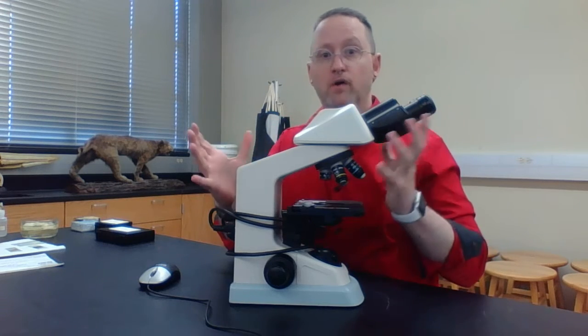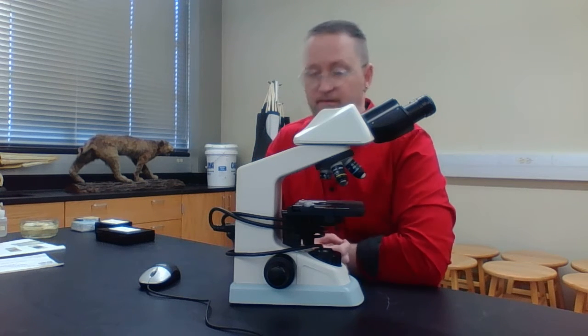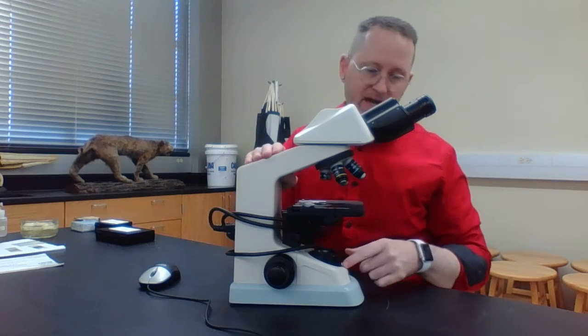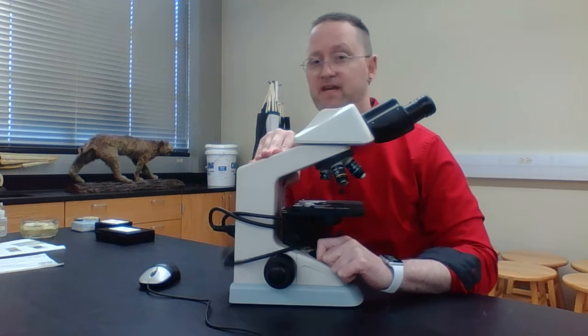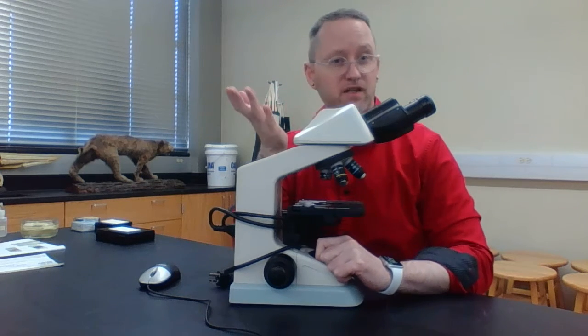Now, the second thing I want to point out: this is a compound light microscope. Anytime you're viewing something, you need an illumination source, and for us, it's going to be visible light. The visible light comes down here from the light source, from a light bulb. But not all microscopes use visible light to view the specimen.